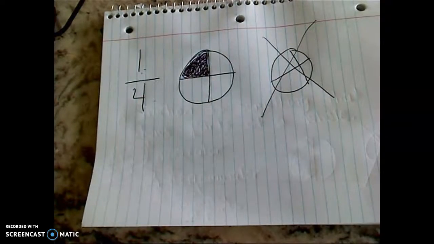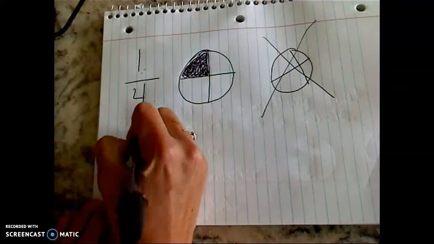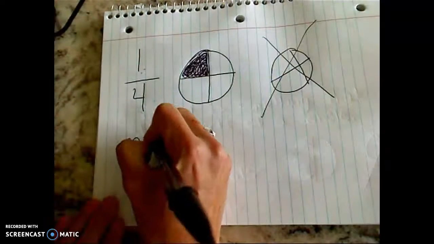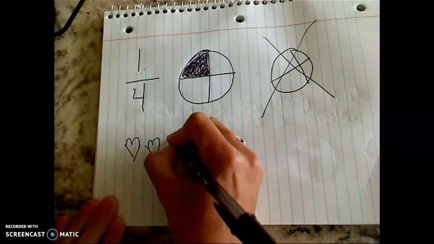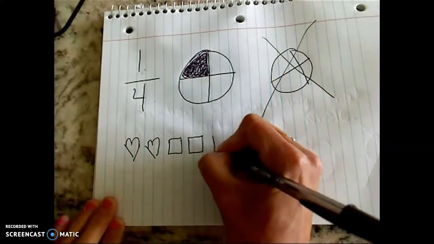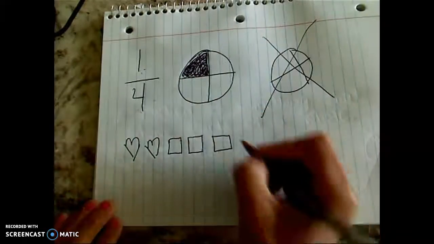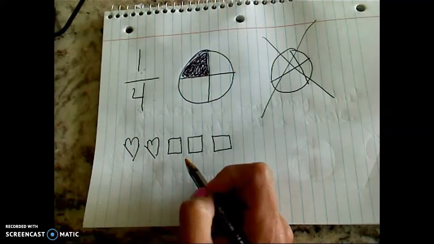All right, so then we can have pictures that represent fractions. So for an example, if I had a picture with 2 hearts and 3 squares, and I asked you what part of the set are hearts.